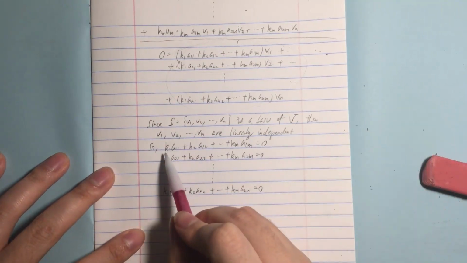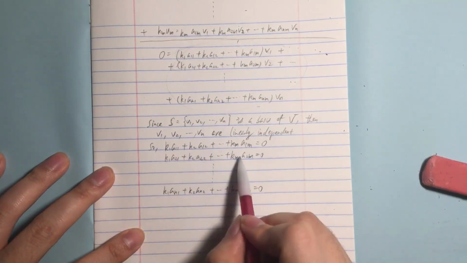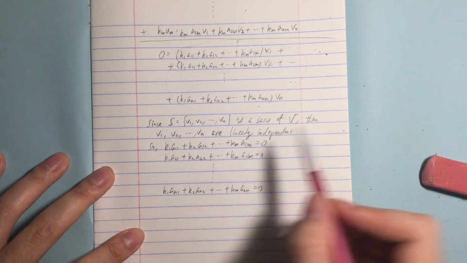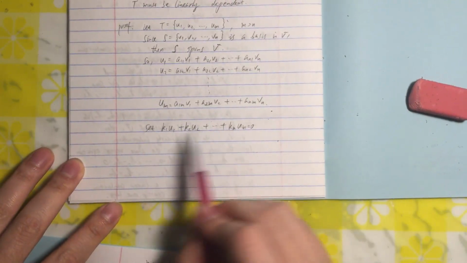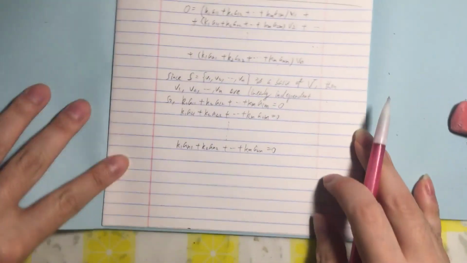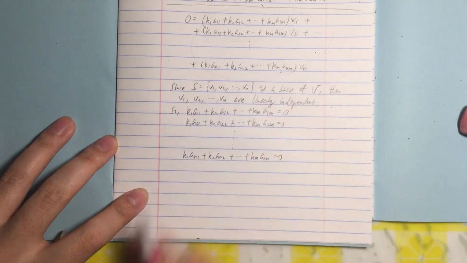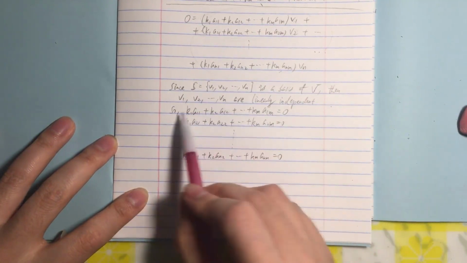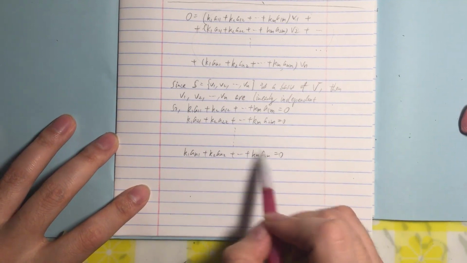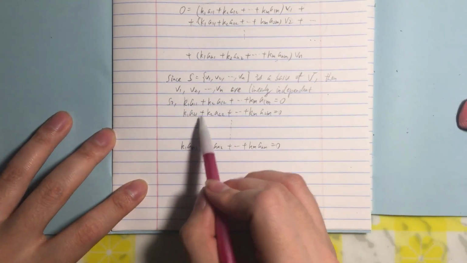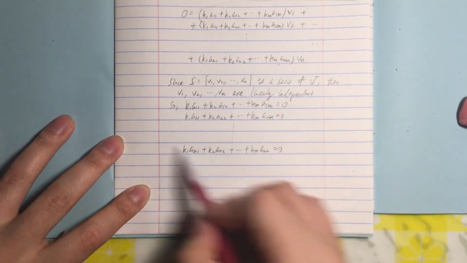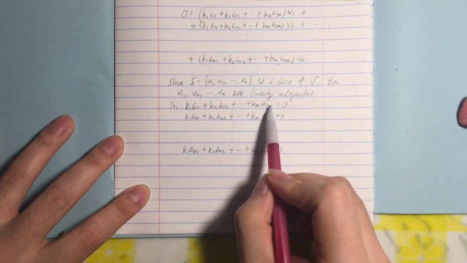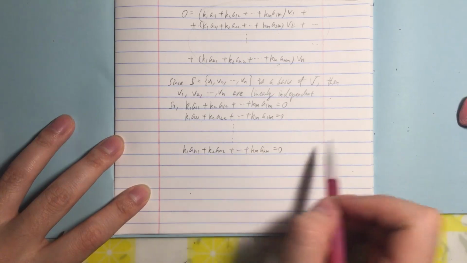Here K1, K2, Km are unknowns. In this vector equation, K1, K2, Km are unknowns. So in this system of equations, we have M unknowns, and there are N equations: A11, A21, AN1. There are m unknowns, n equations.